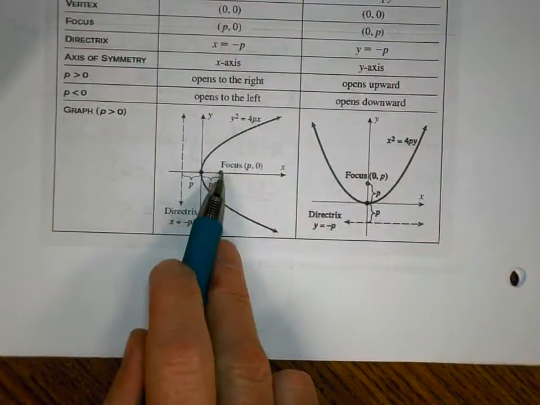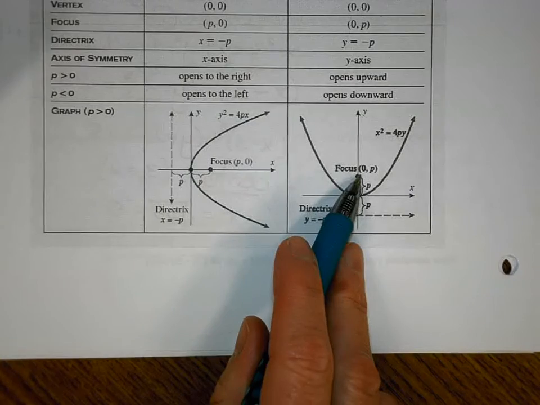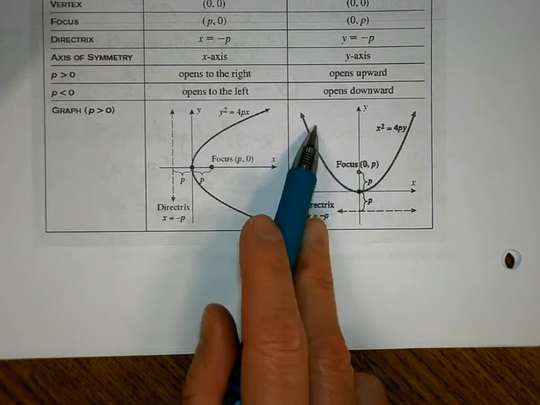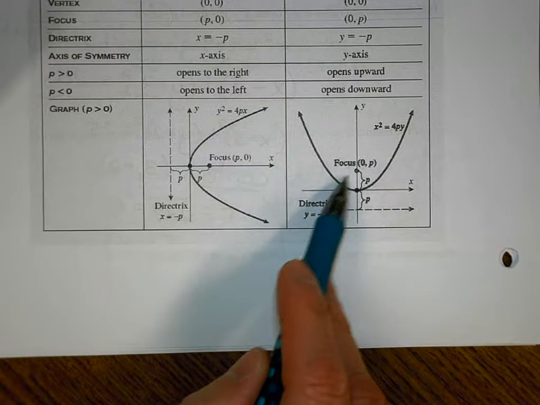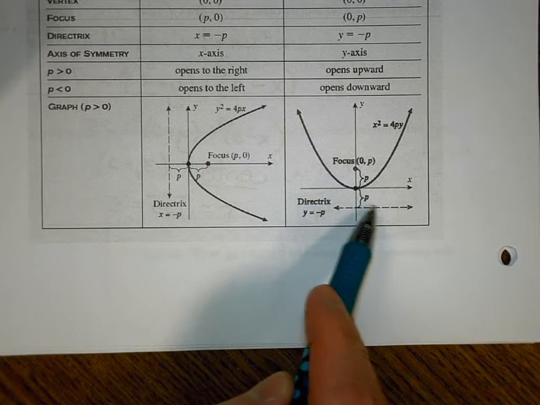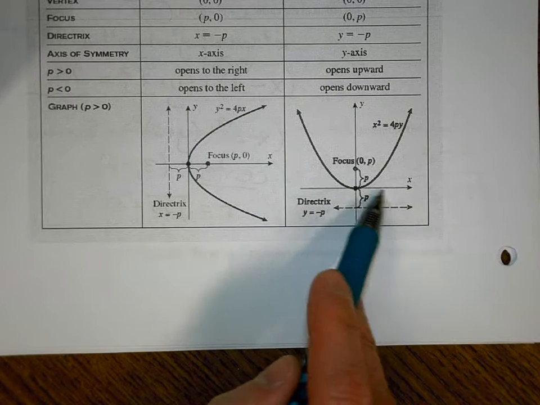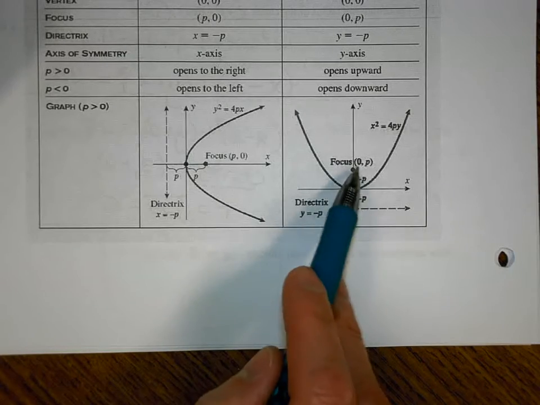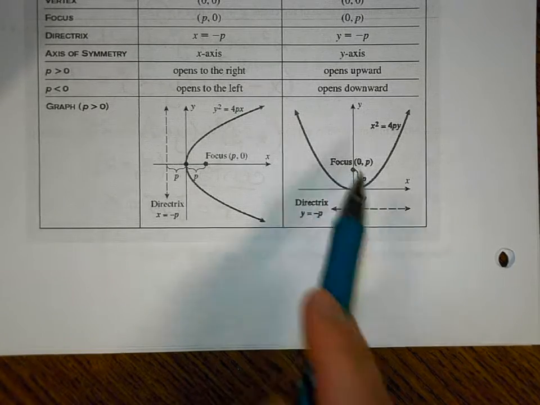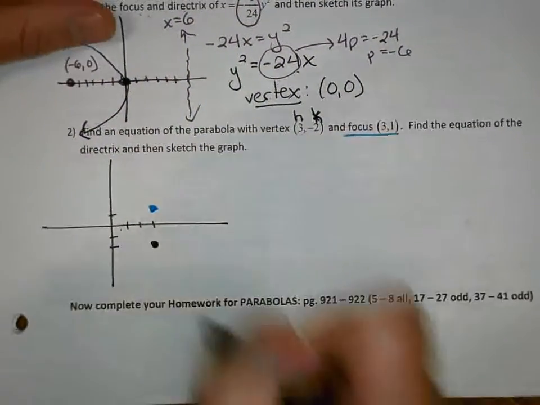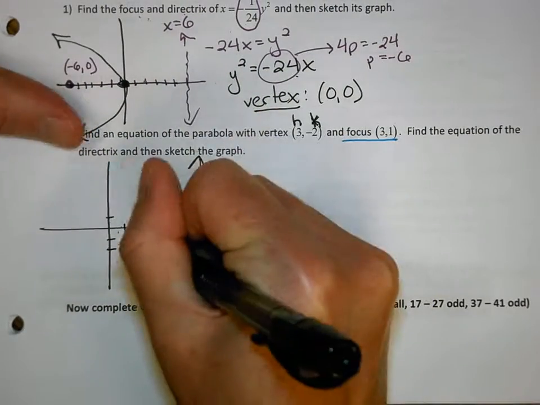If I look back at my pictures, I can see that the focus is always inside the parabola. It's kind of like a satellite dish, how that has those bars going up into a focal point, and on the bottom where it's resting, it has that little base, and then it rests on maybe the rooftop. That is your focus. It's inside the parabola at all times. So that tells me that this parabola is pointing up.